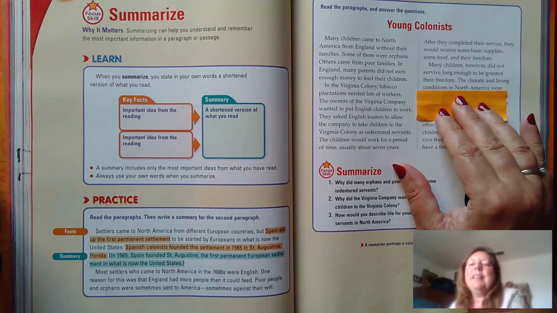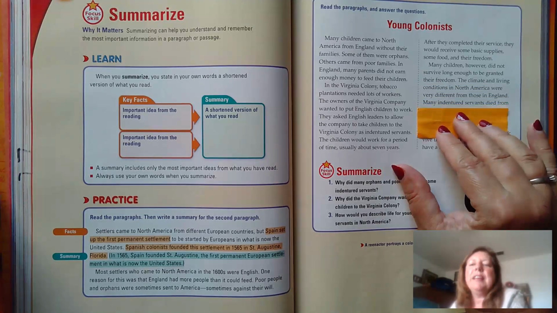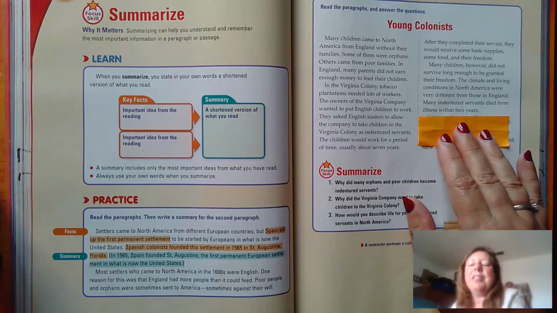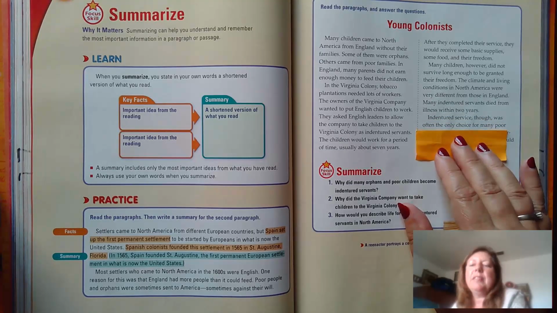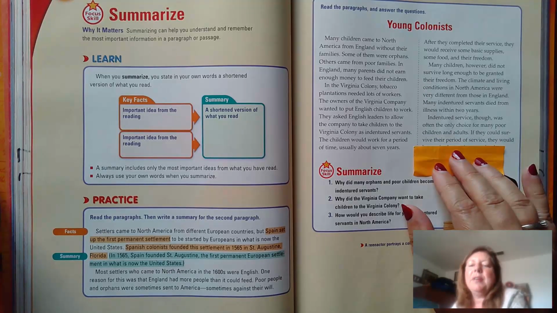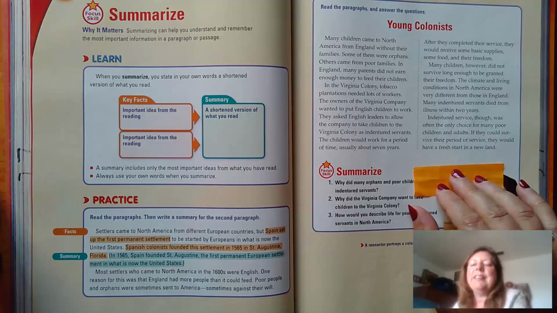The climate and living conditions in North America were very different from those in England. Many indentured servants died from illness within 2 years. Wow. Indentured service, though, was often the only choice for many poor children and adults. If they could survive their period of service, they would have a fresh start in a new land.